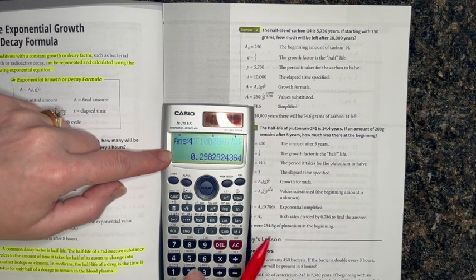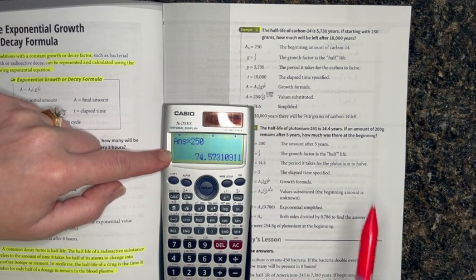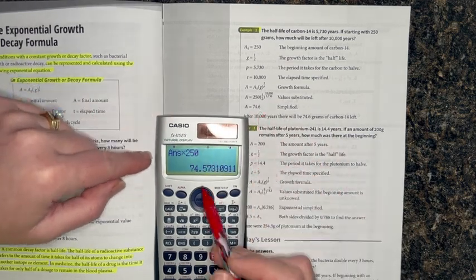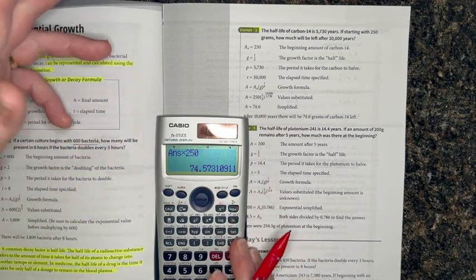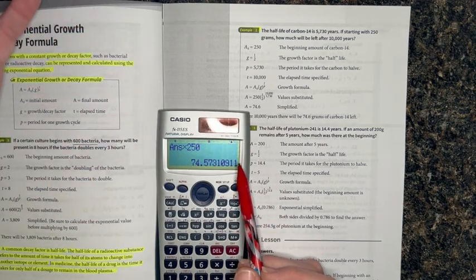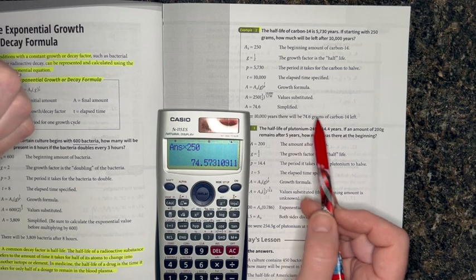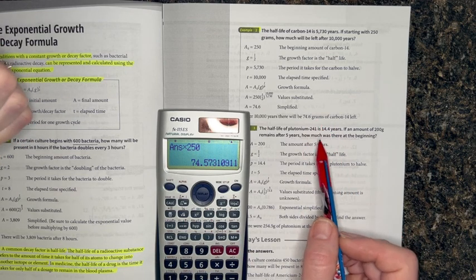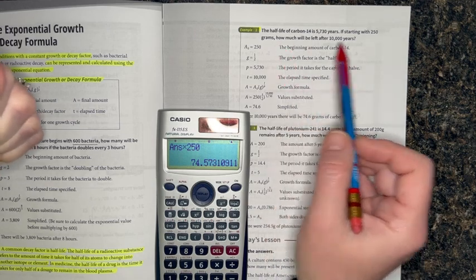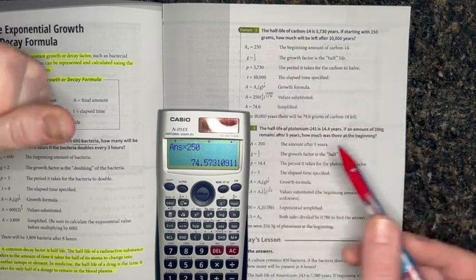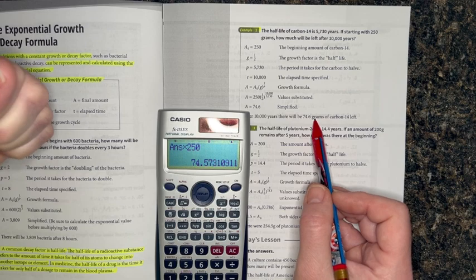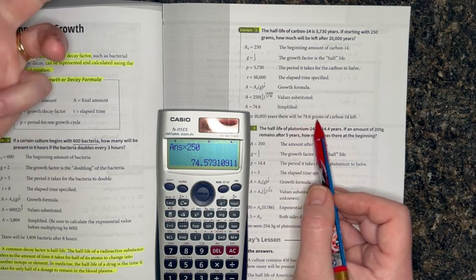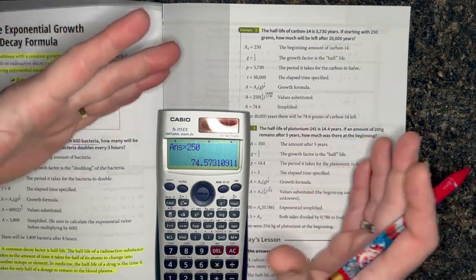But times 250 equals 74.6. I guess this time it's okay to have a partial gram, right? I guess we can't have partial bacteria, but we can have partial grams. So we started with 250 grams, so we are going to have grams left over, and it's 74.6 grams. Make sure you are using your units of measure.